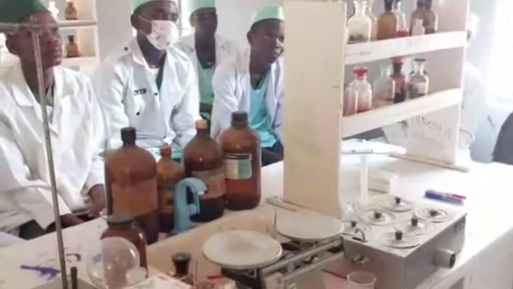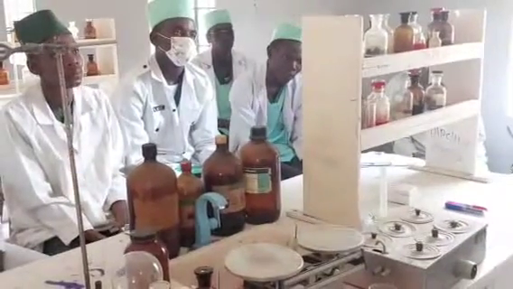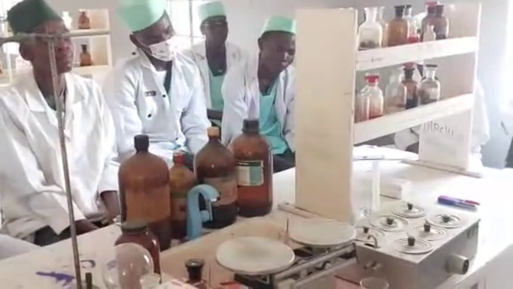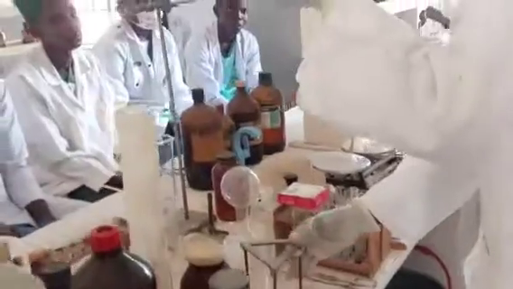Maybe the chemical you are using or the reactants are flammable. You don't use open flame. Then this is our tripod stand.